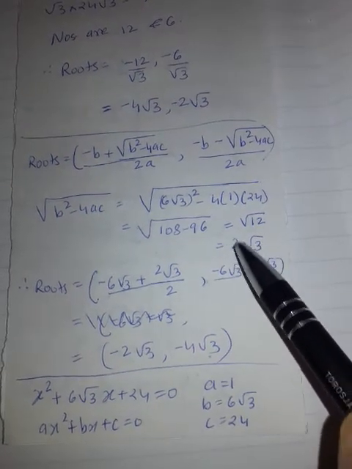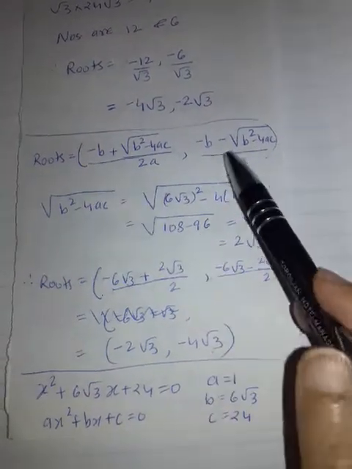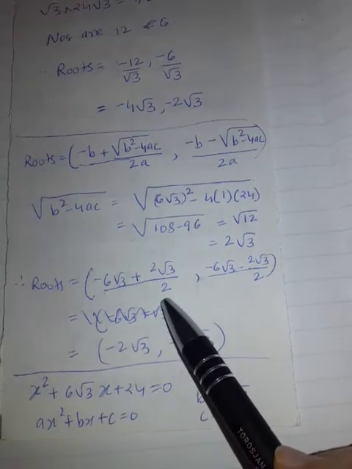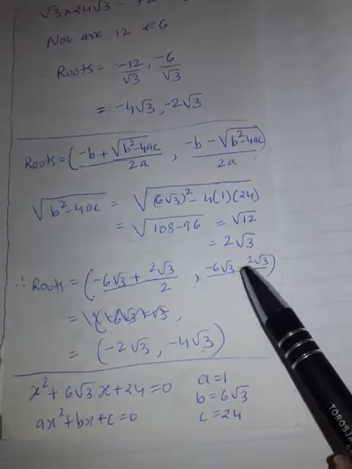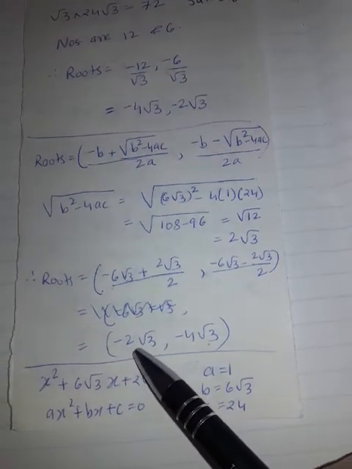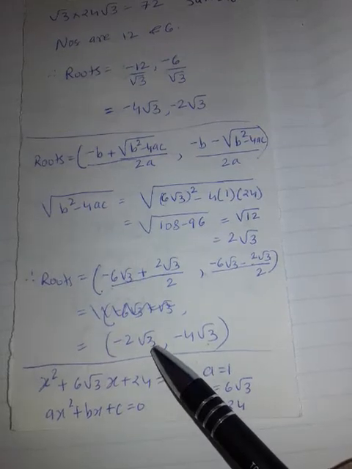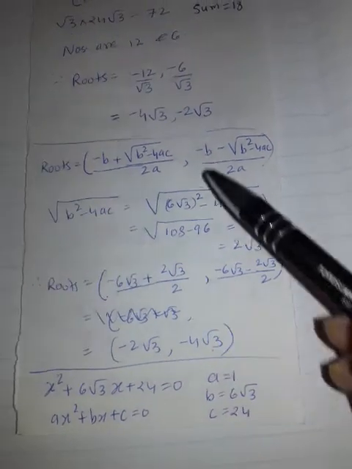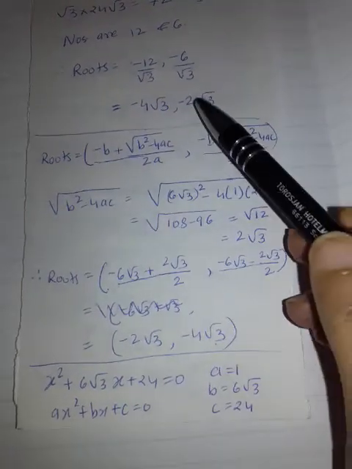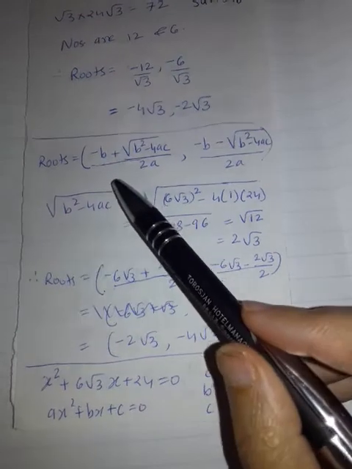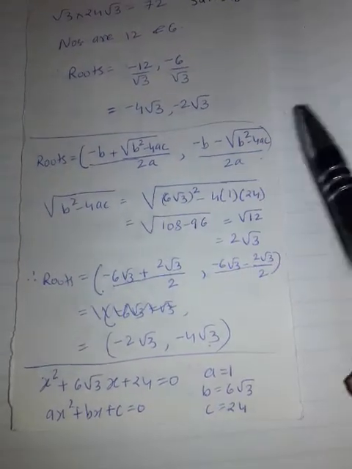Now I will substitute 2 root 3 into this square root. So minus 6 root 3 plus 2 root 3 upon 2, minus 6 root 3 minus 2 root 3 upon 2, and your answer now will be minus 2 root 3 and minus 4 root 3. Same. So either solve with the shortcut or solve using the formula method, both are fine.